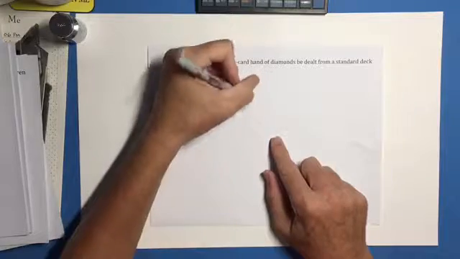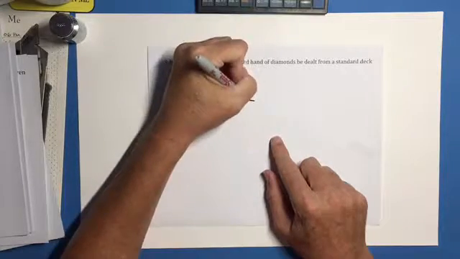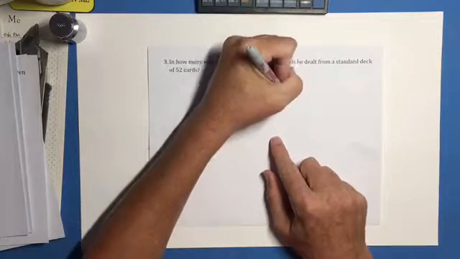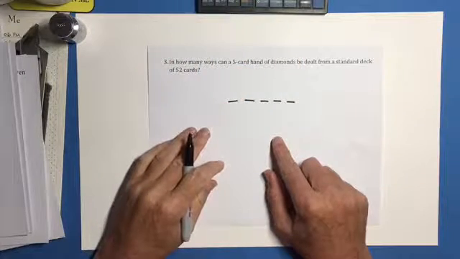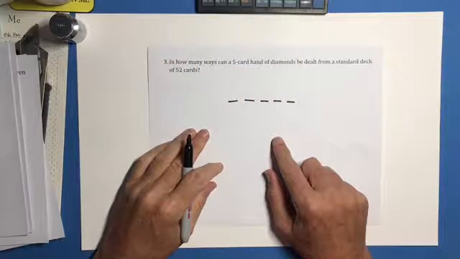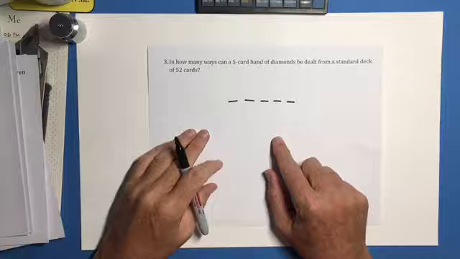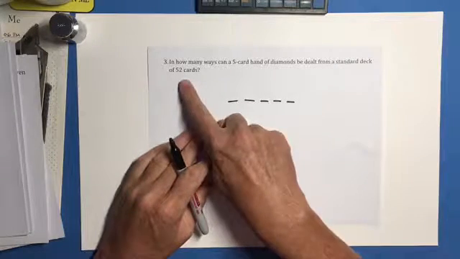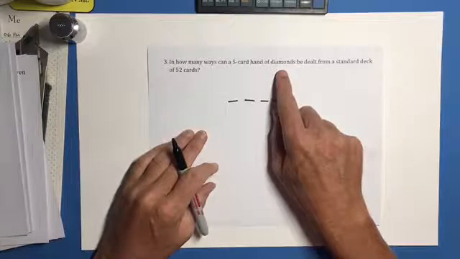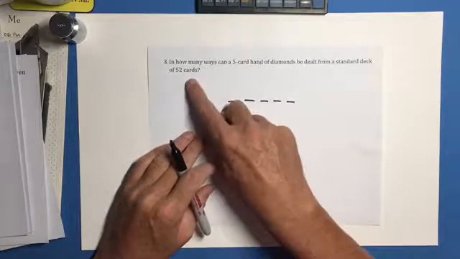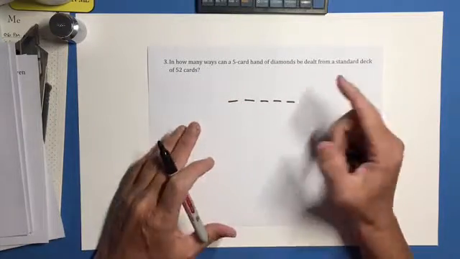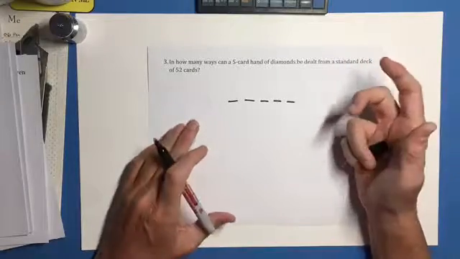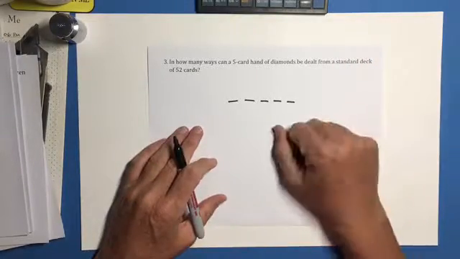Well, here we have 5 cards we need to deal out. So I look at this and I have 52 cards, and I know that there are only 13 diamonds in a deck of 52 cards. And that type of daily information is something that you'd be expected to know on the test.